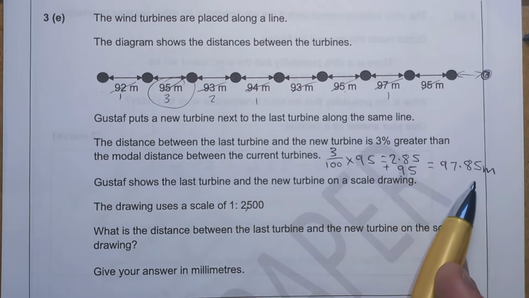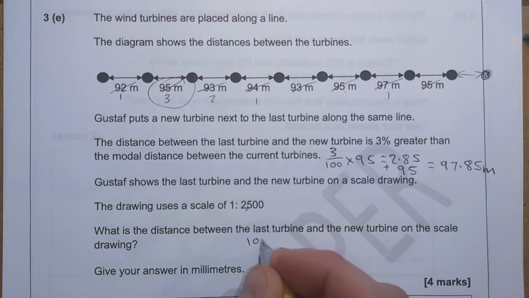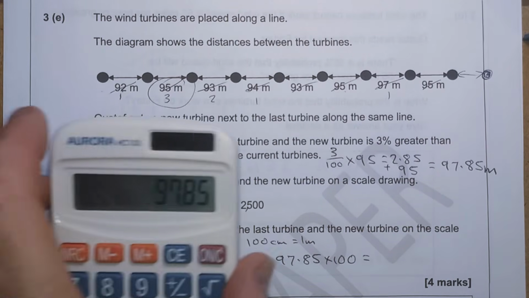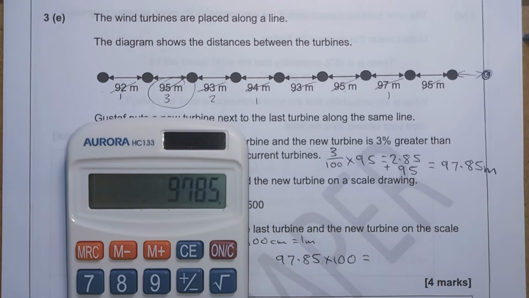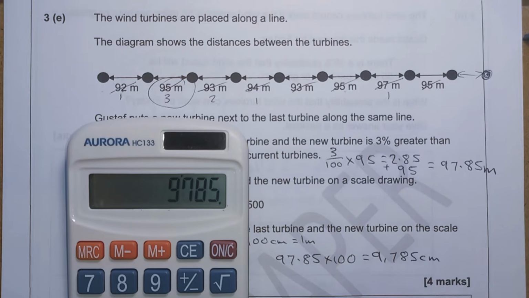Okay, so what we can do next is work this out in millimetres, because they're talking about millimetres here. We've got metres, so let's turn it all into millimetres. I know that there's 100 centimetres in 1 metre, so we're going to do 97.85 times 100, which means we've got 9,785 centimetres.